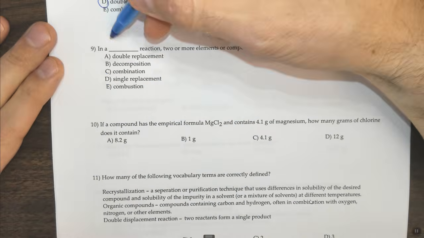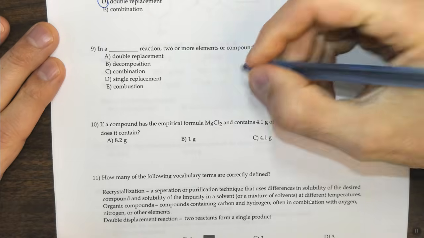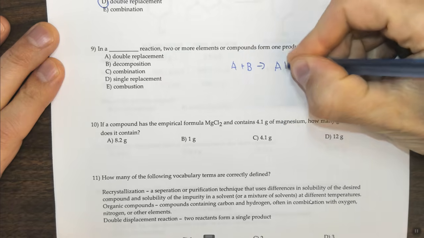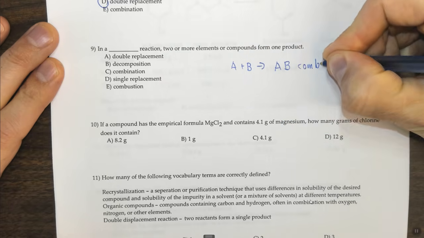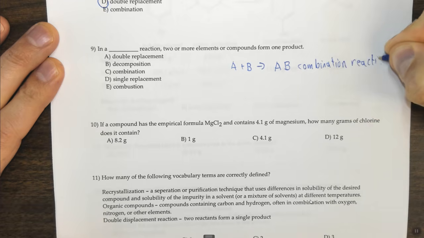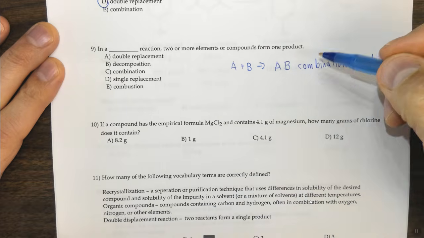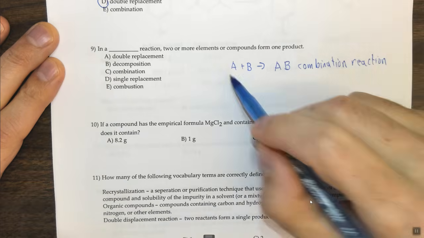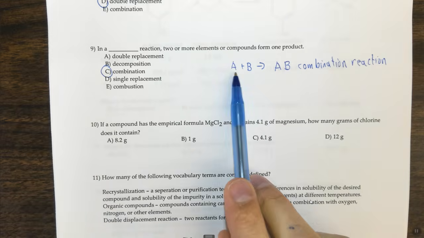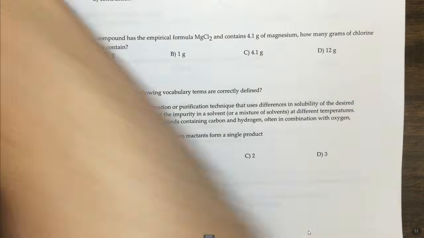Number 9 says, in a blank reaction, 2 or more elements or compounds form one product. So this is A plus B yields AB. This is called a combination reaction. So we have 2 things forming one thing, so 2 or more. You could have A plus B plus C yields ABC, or A plus B yields AB. In either case, it's a combination reaction. We combine multiple things to form one thing. We call that a combination.